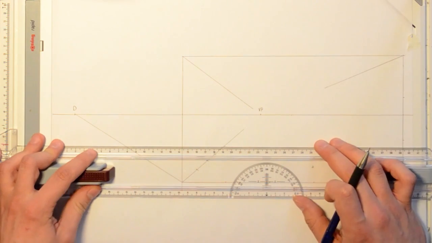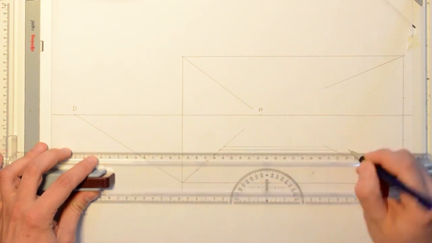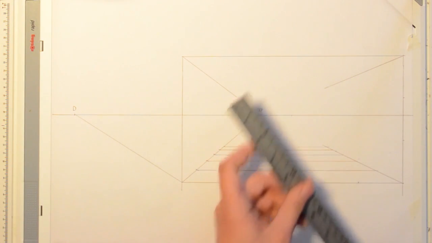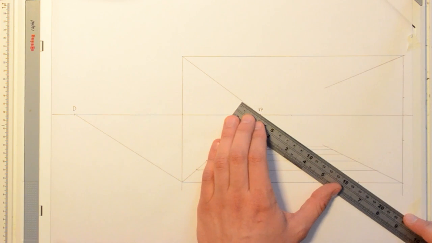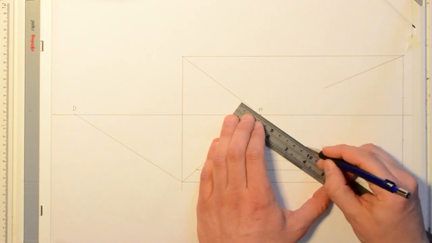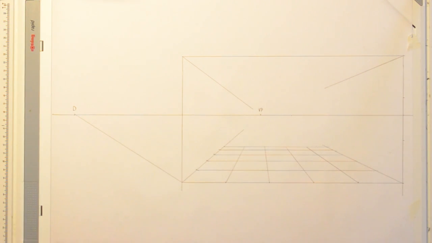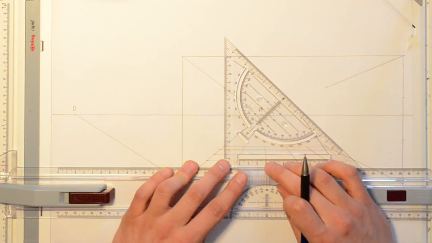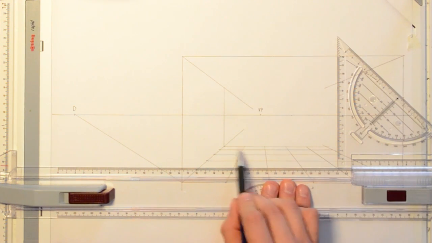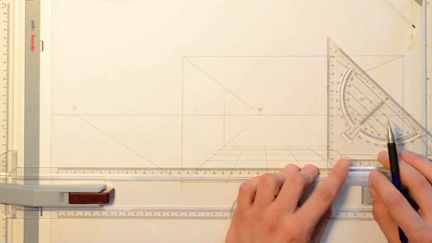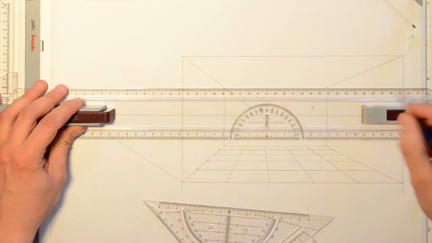And then I'm gonna start to project the grid on the floor, and verticals as well. Okay, now you have a floor plane drawn. And you want to have this 5 meter point in the distance connected with the walls and the ceiling, like that.